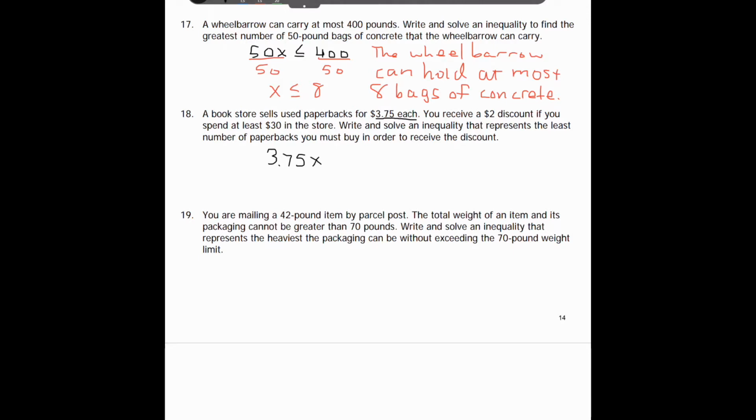So remember, we want to spend at least $30. So we have to spend more than or equal to $30. To solve this, we're going to use our inverse operation of division. We're going to divide both sides by 3.75. When we do this, x is going to be greater than or equal to 8.